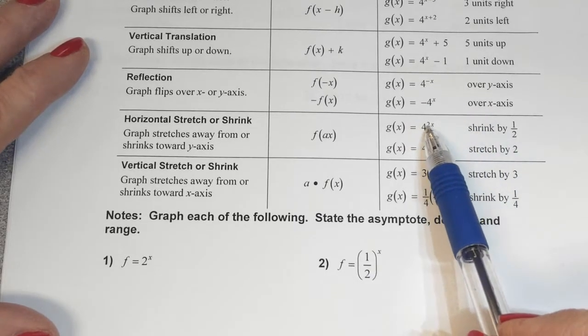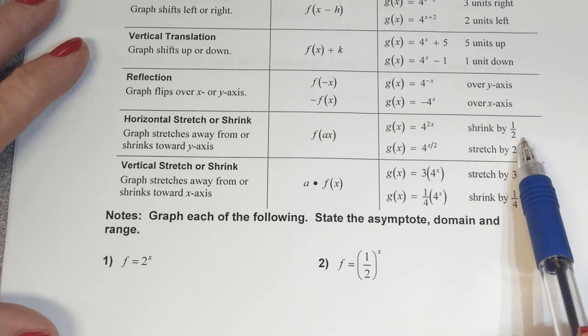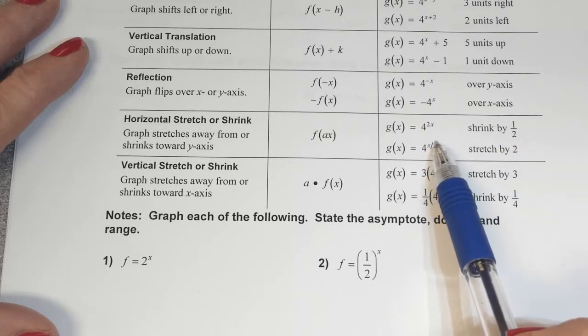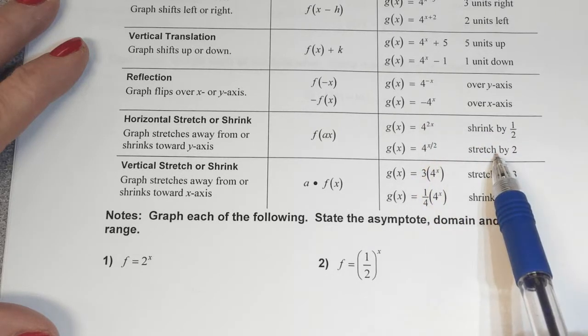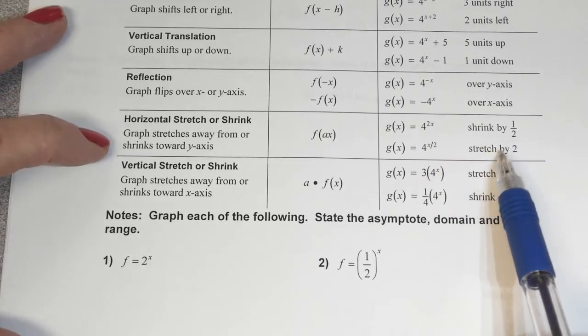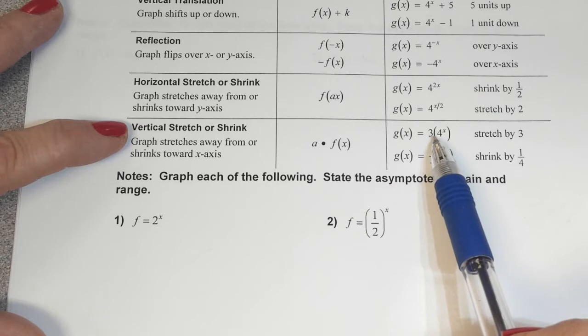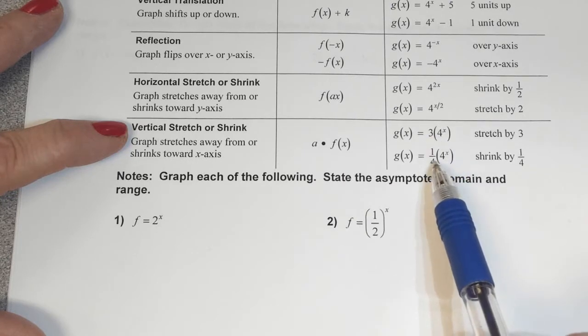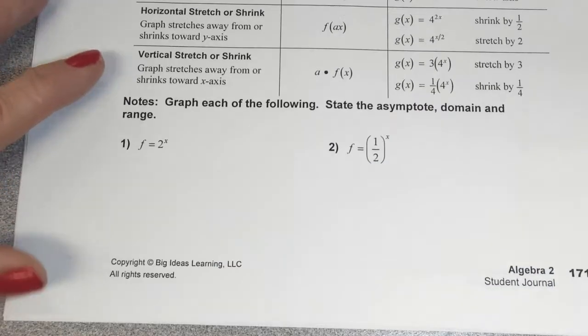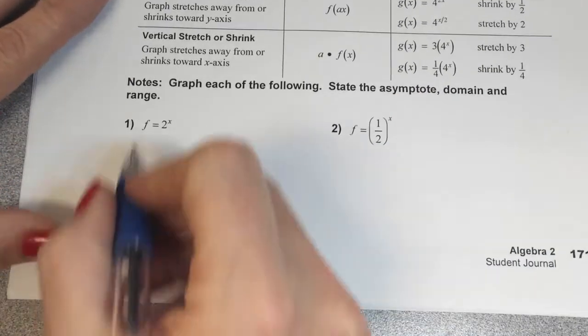If we replace the x with a 2x, that's a shrink by a half. If we replace the x with a 1/2 x, that's a horizontal stretch by 2. These are both horizontal. And then if we have a number up in front, this would be our vertical stretch by 3, and this would be our vertical shrink by 1/4. So we're just going to graph some of the basic functions to start with.